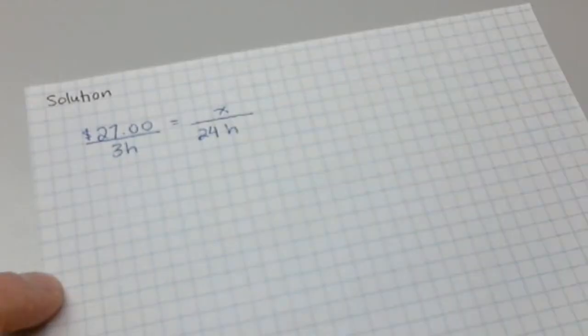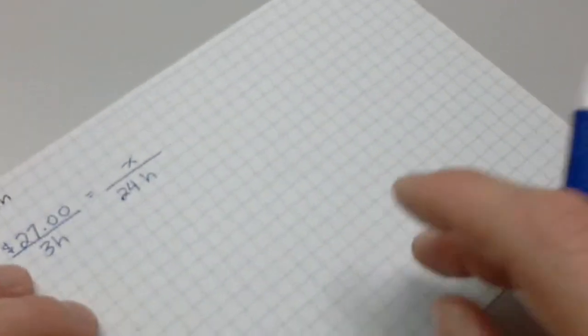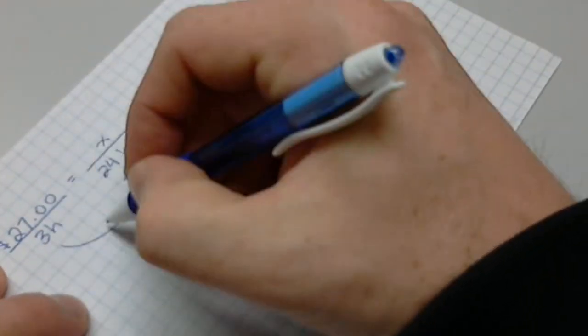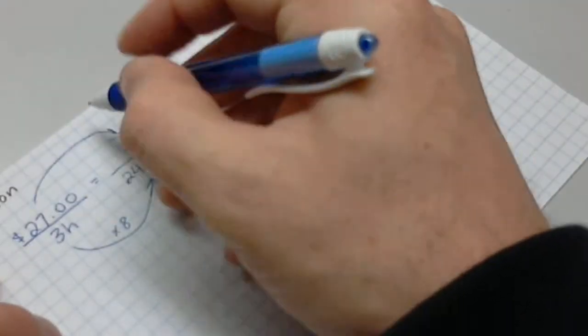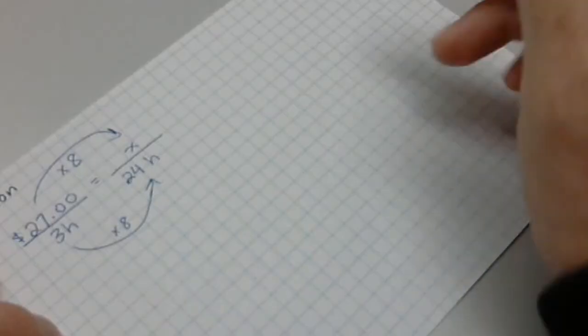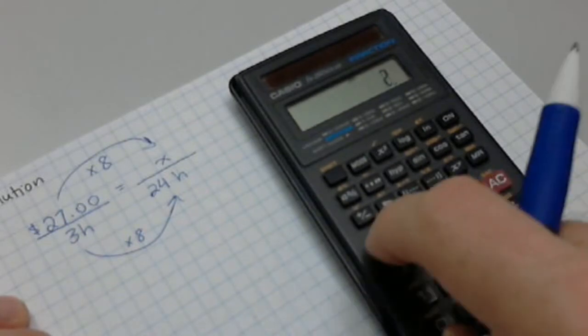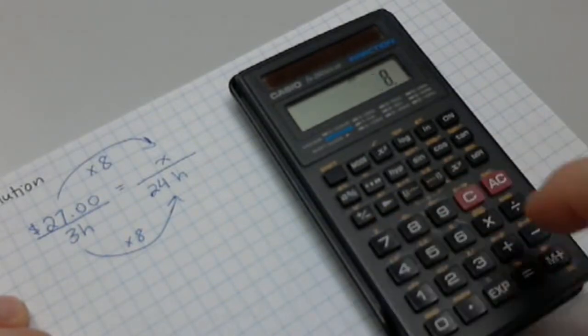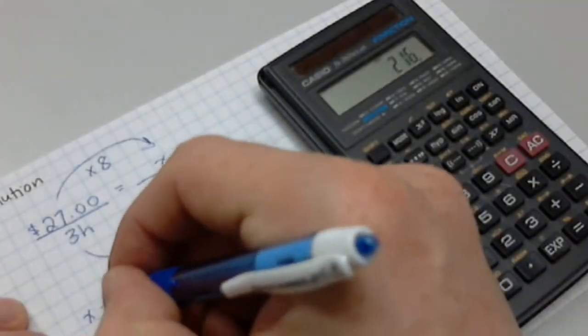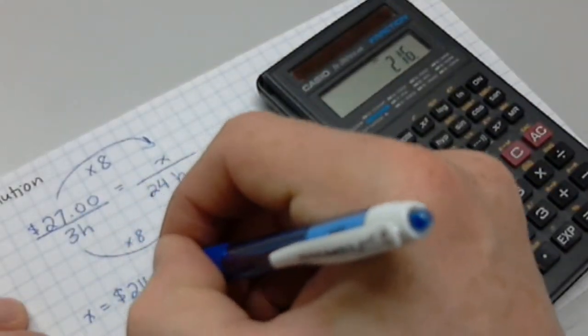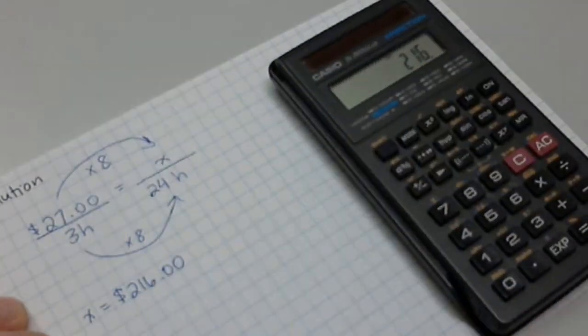And so this is a proportion that we've seen before. We've seen these kinds of proportions. And what we're going to do is we're going to use our scale factor. In this case it's 8 because 3 times 8 is 24. And then we have to multiply this times 8 as well. And so we'll bust out our trusty calculator. And we say it's $27 times 8, which means that Riley is going to earn $216 if he works over the course of 24 hours. Okay.